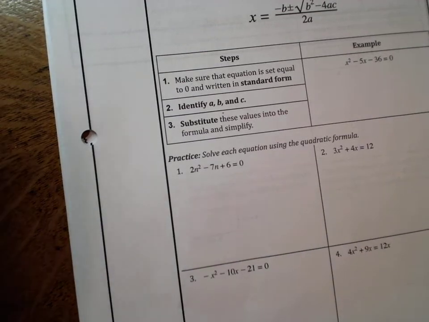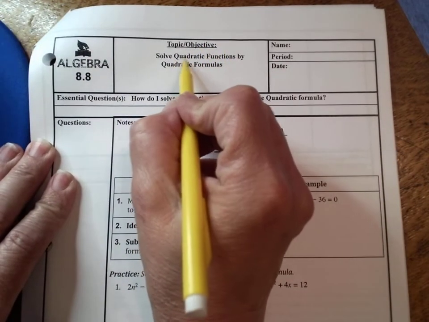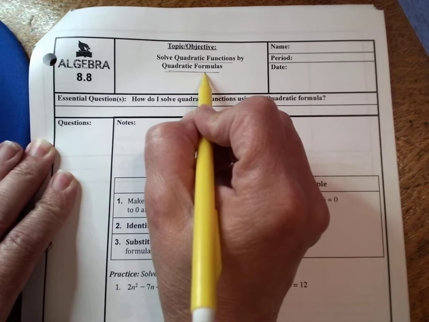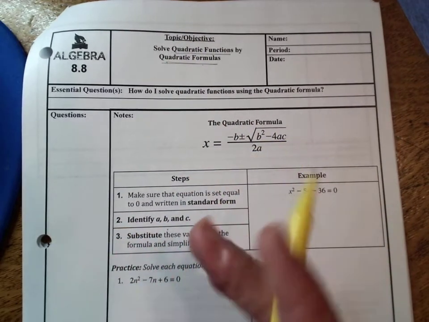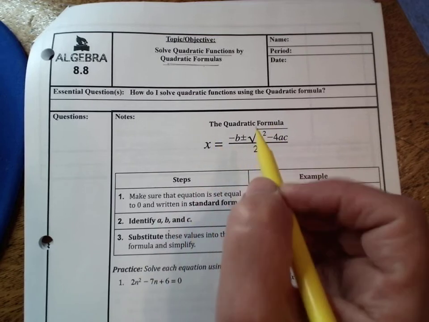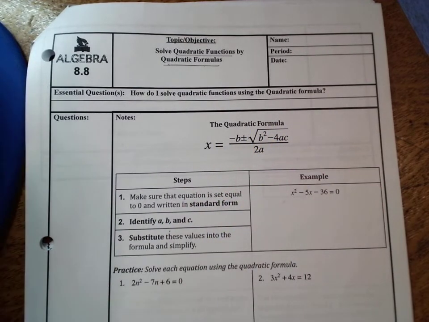So these are the notes, which you can't see, for 8, and we're going to solve quadratic functions by using the quadratic formula. Hopefully you watched the 2 videos before watching these notes, because there's a little Pop Goes the Weasel song that you just have in your head and you can't get rid of it. But let me explain something first.